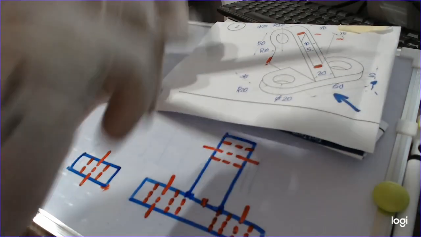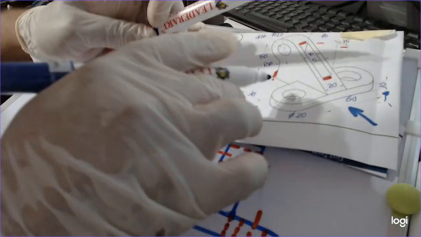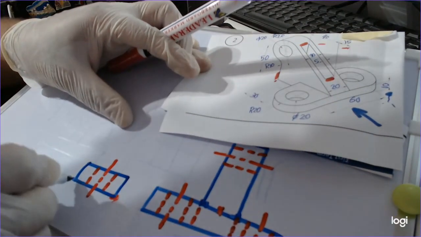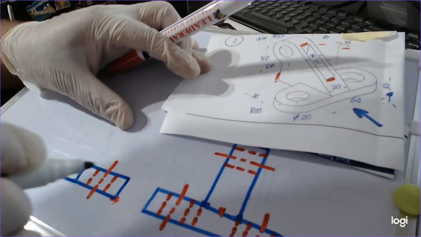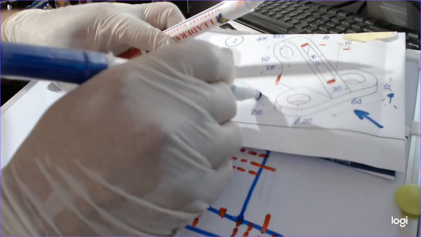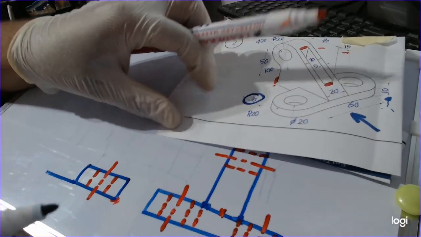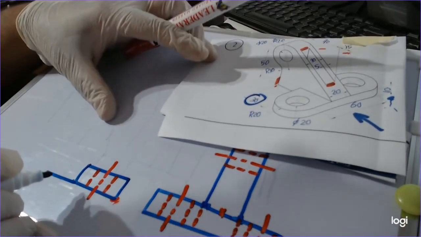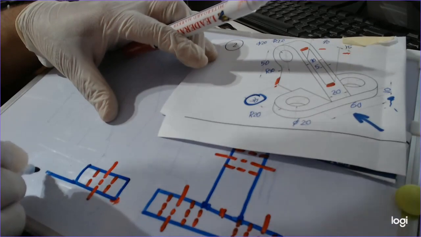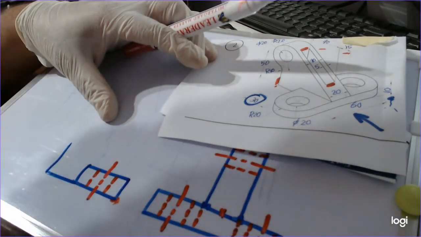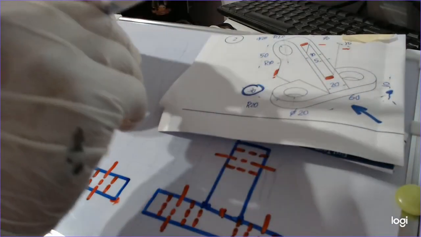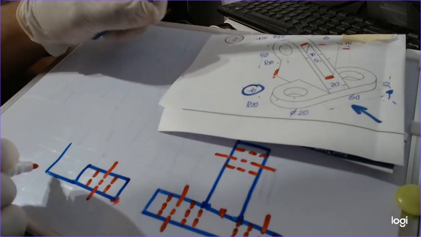Okay, then we'll go 30 millimeters again, this one here. Okay, then we'll go up, how much we don't know. So first we have to draw a circle.